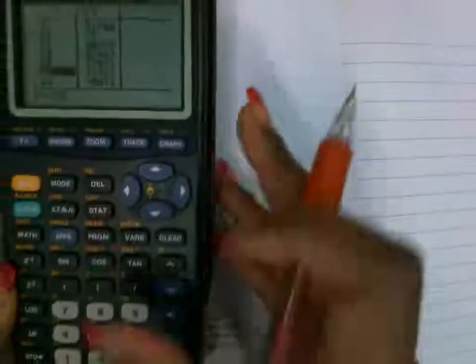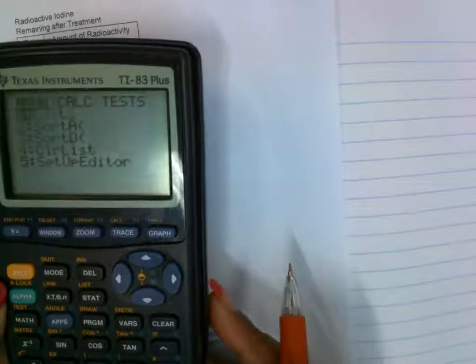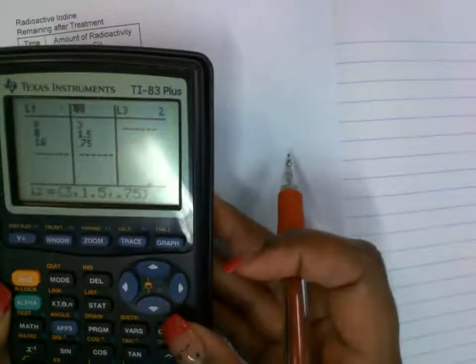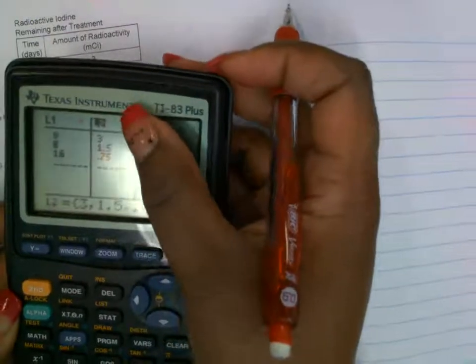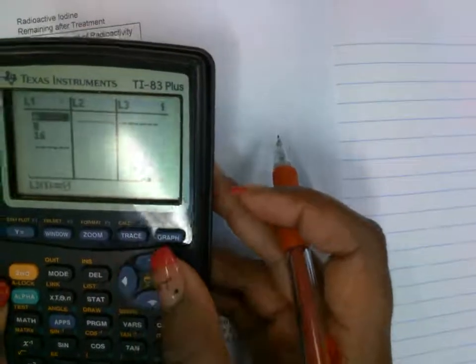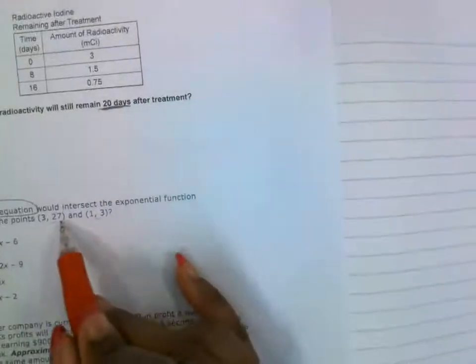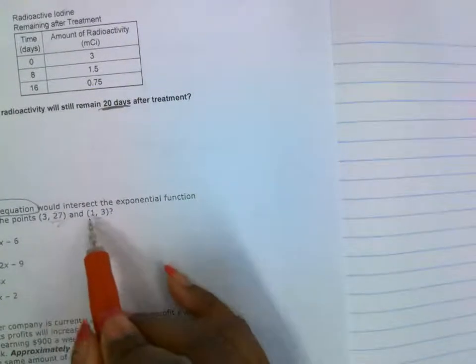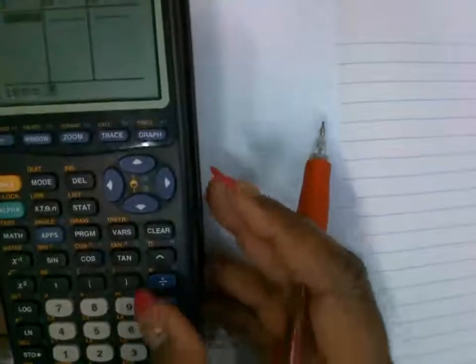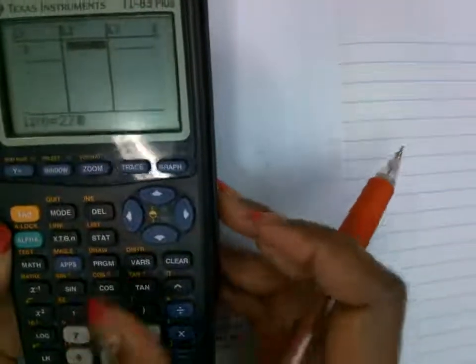So that means go back to stat, edit, and let's clear these out. Look up, you see how I went up to the top, press clear and down, clear and down. And I'm going to type these 2 ordered pairs in the calculator. I have 3 and what, 27? Then I have 1 and 3.